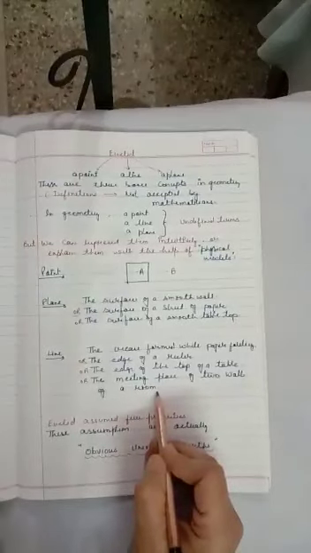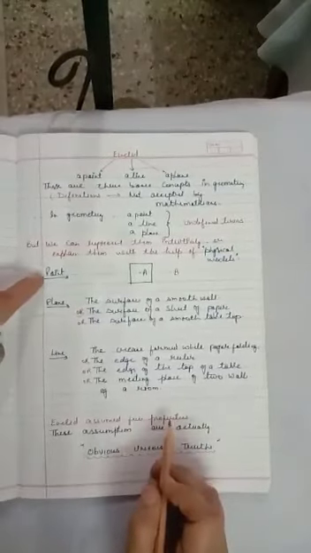Secondly, we can take the edge of a ruler. This is a ruler I have here, and the edge of a ruler also acts as a line. Or the edge of the top of a table, or the meeting place of two walls of a room. So these are a few examples of how we can represent a point, a plane and a line.